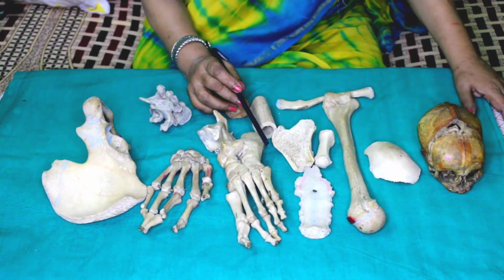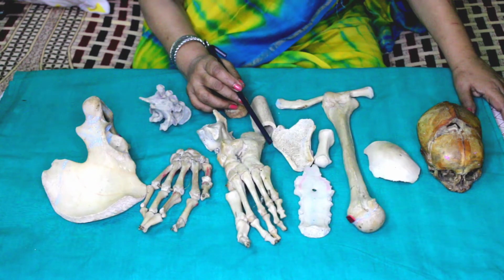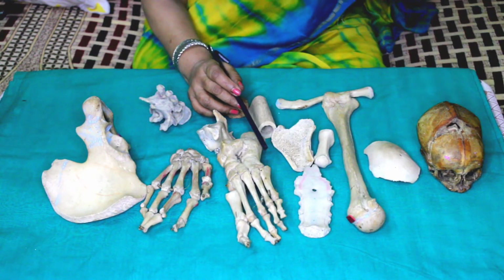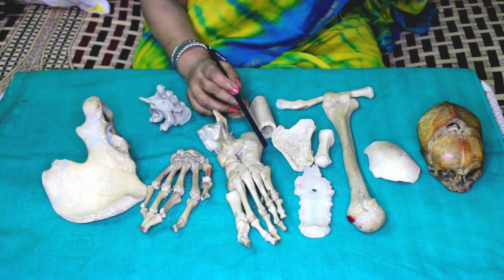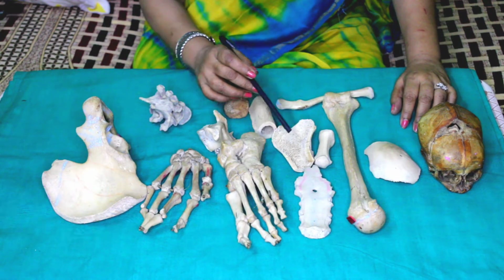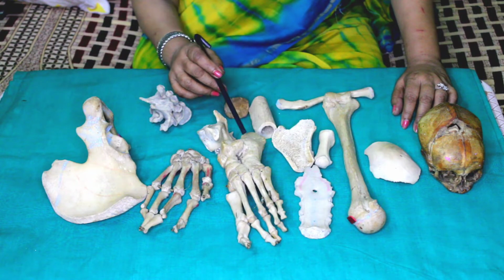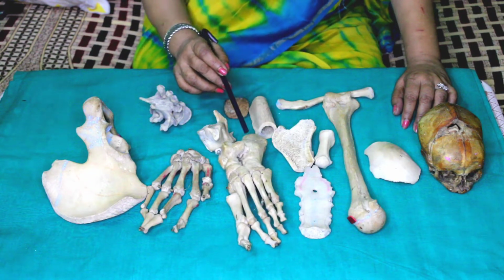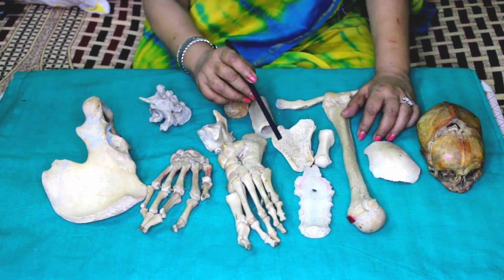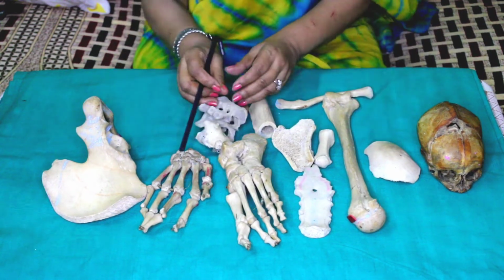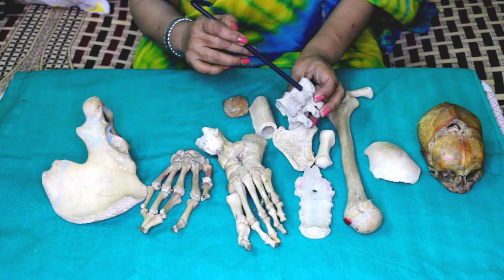Next, the elastic cartilage. The pinna of our ear never ossifies, at least up to the depth. So this is the elastic cartilage. And there is fibrocartilage, which is the example of the intervertebral discs between two vertebrae.